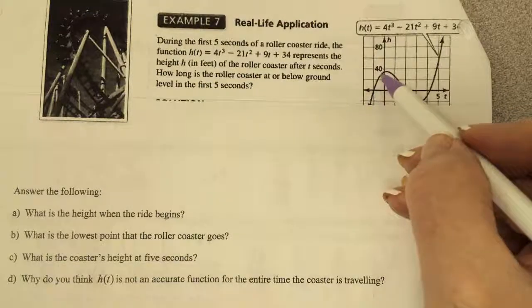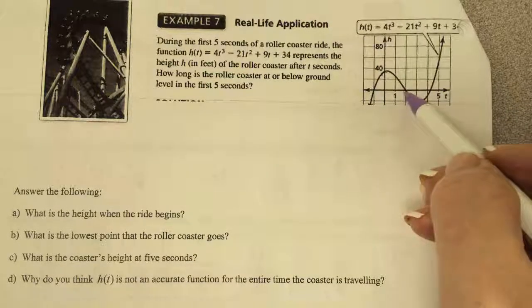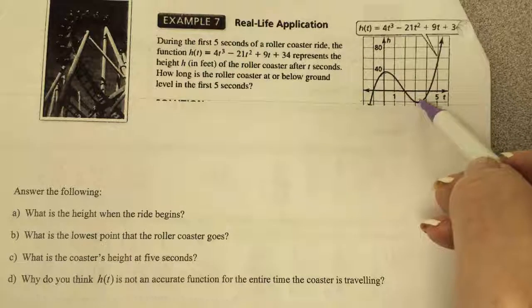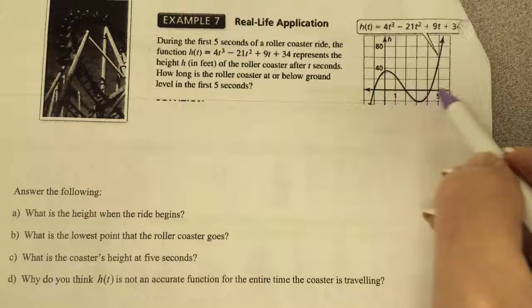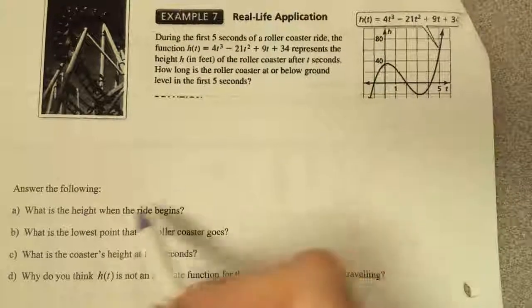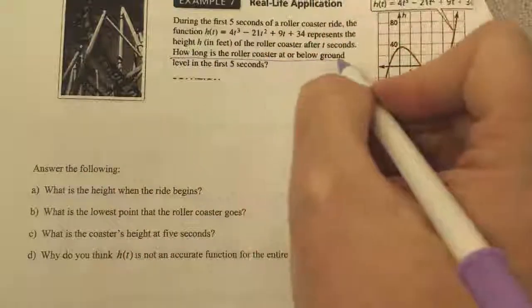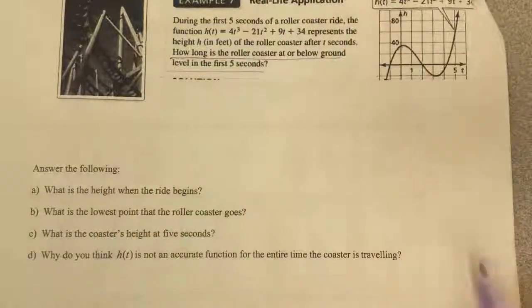So this is a roller coaster. It's starting right here. It goes up a little bit, it goes down, and it actually goes down below ground level. Right here would be the ground, and then it comes back up. We're actually going to answer these questions first, and then we're going to come back and answer how long is the roller coaster at or below ground level in the first 5 seconds.